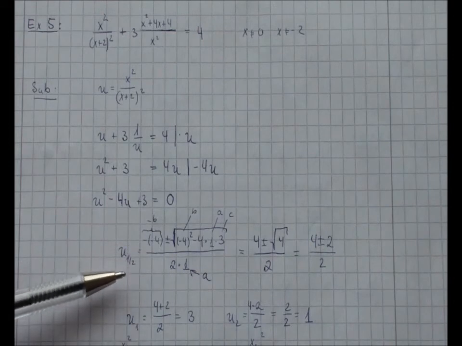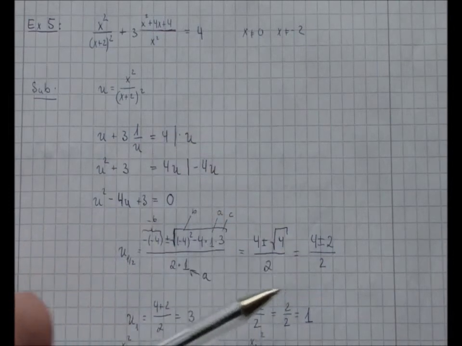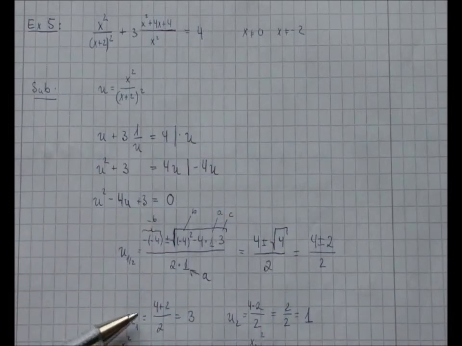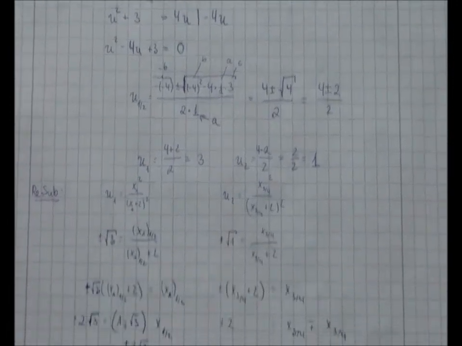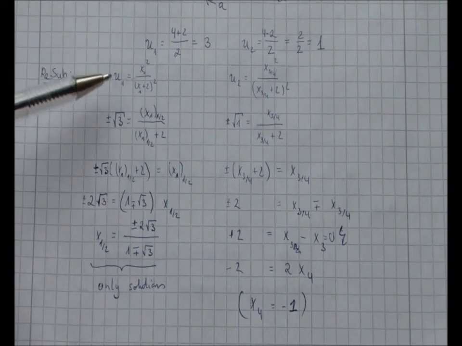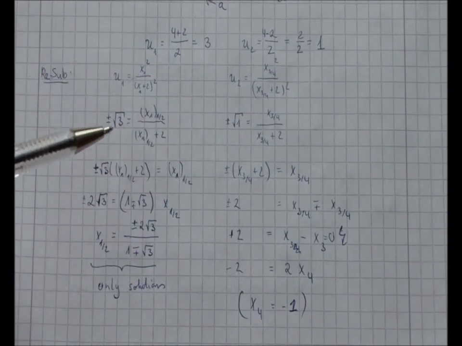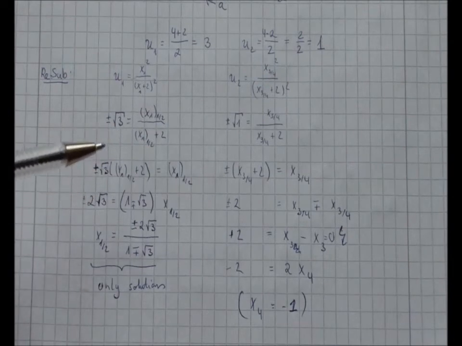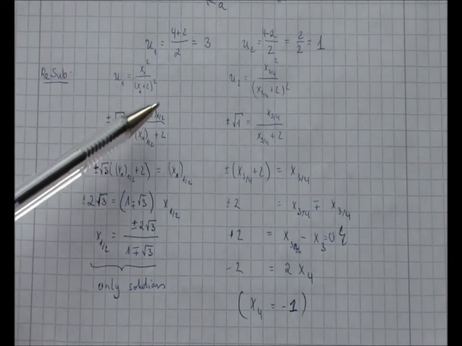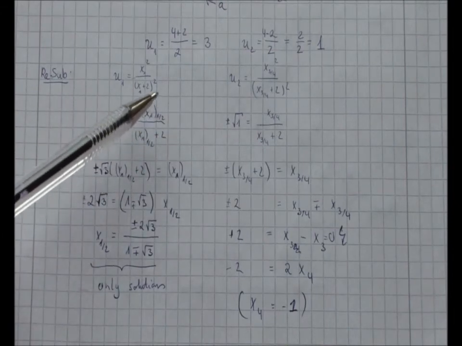And here we get this. This is u1, 2, the solutions. I won't read that out. You get one solution which is actually equal to 3, and the other solution is actually equal to 1. Now, let's look at what we do next. We just resubstitute here, because u is equal to x squared over (x plus 2) squared. You just take the square root on both sides, and I have written this in a very unhandy way, so I will just tell this for x.